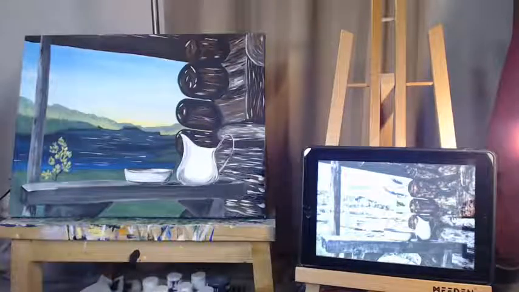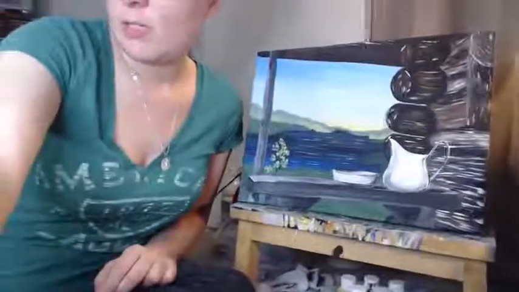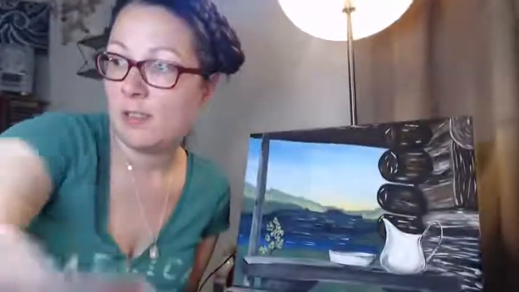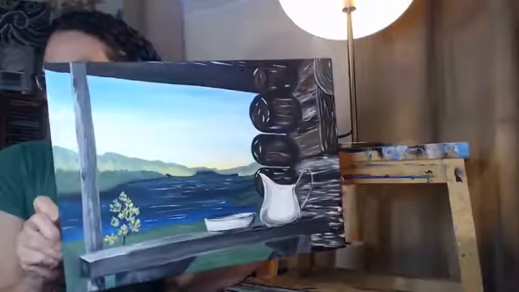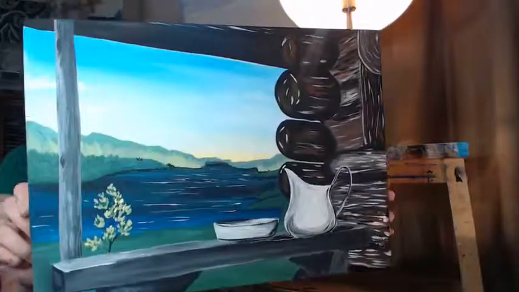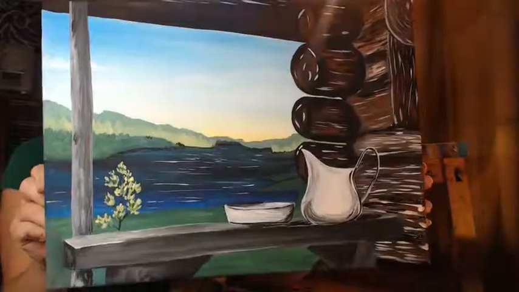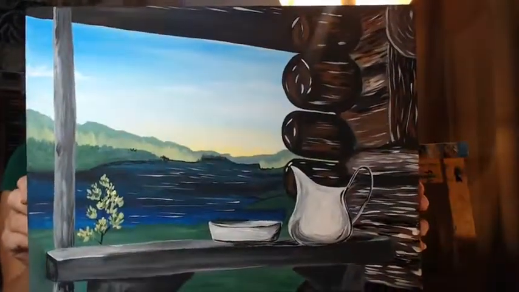All right. So let's look back to me for a wee bit. Okie dokie. There we go. All right. So here we go. Here is my version of A Moment in Time. It's a paint from photo from this beautiful photograph by Michael Lyons.